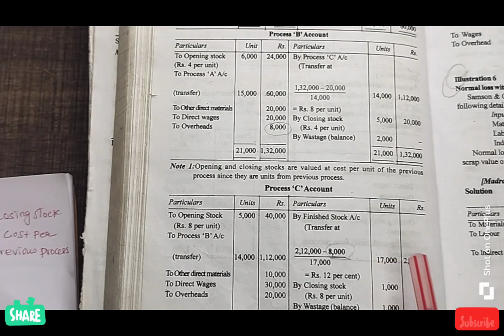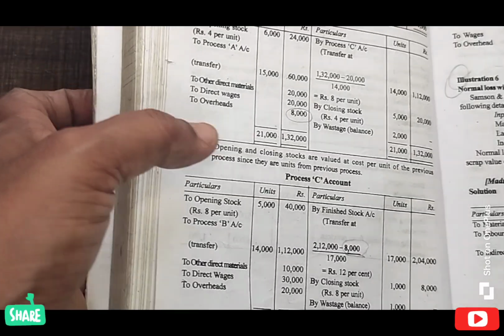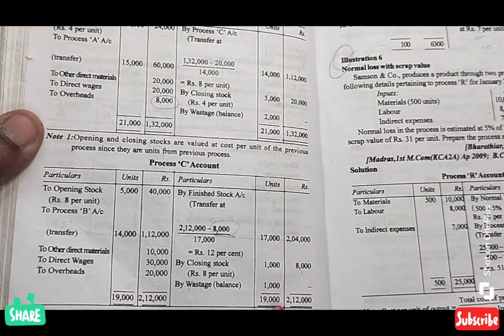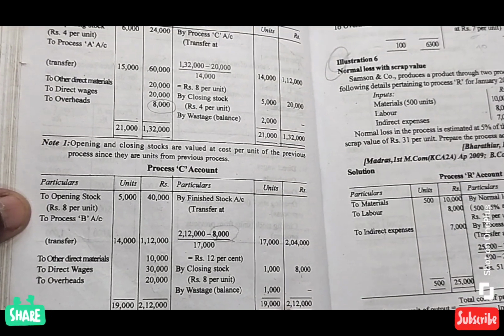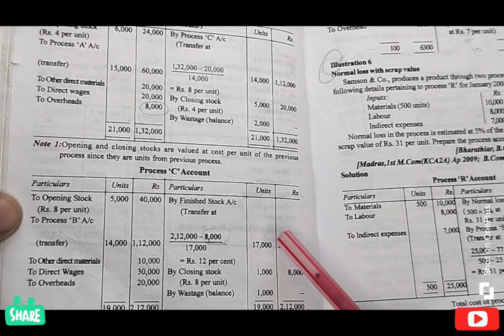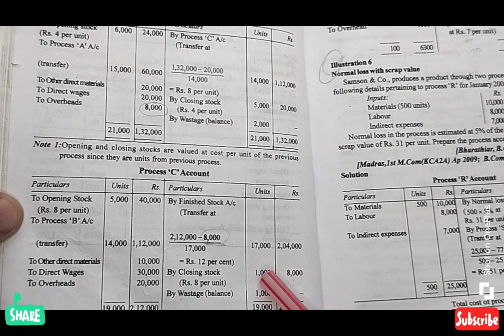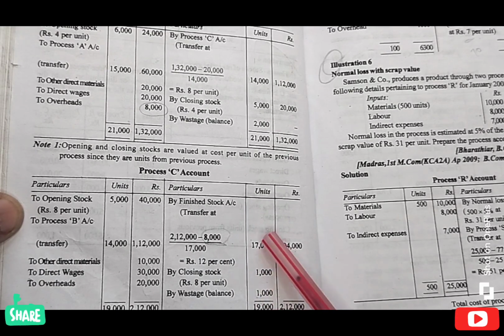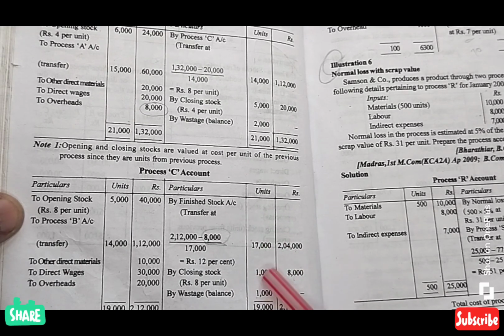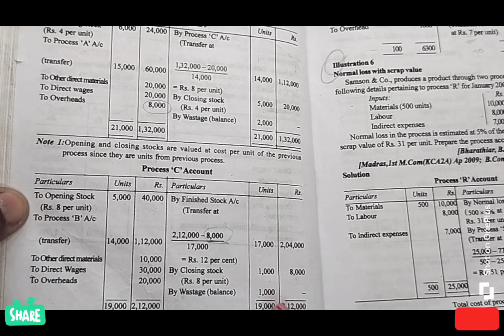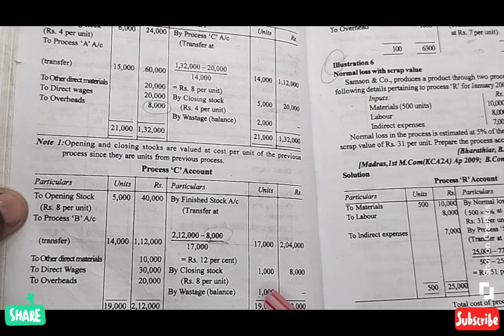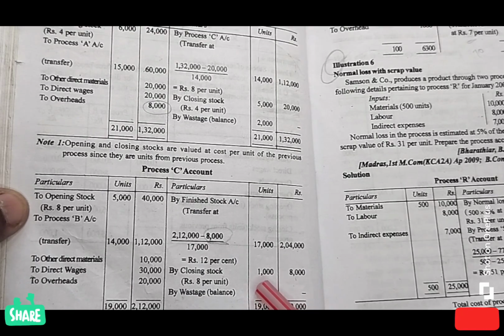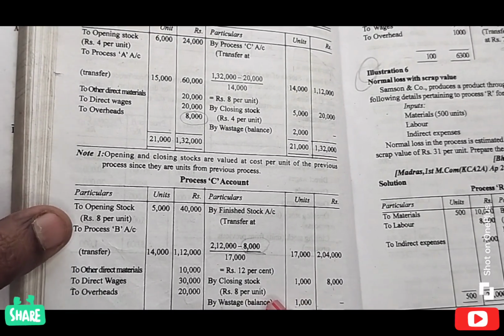Okay, after entering, first we have to calculate the unit column. So the total unit is what? Input unit 19,000 units. Then the output unit 1,000, closing stock unit is 17,000 and 1,000; after adding together you will get 18,000. You have to subtract the total unit from that 18,000, you will get 1,000 units. That 1,000 unit is called the wastage balancing figure.